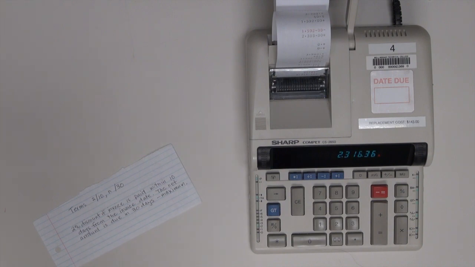A discount is a reduction in the price of an item. The discount is usually expressed as a percentage rate. A trade discount might be offered for buying in large quantities from a vendor. A cash discount might be offered for prompt payment.